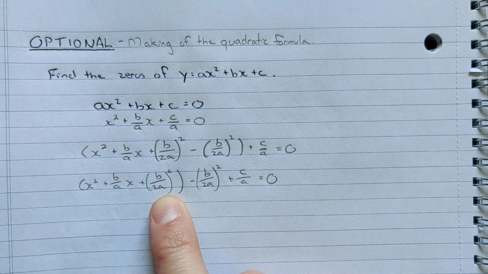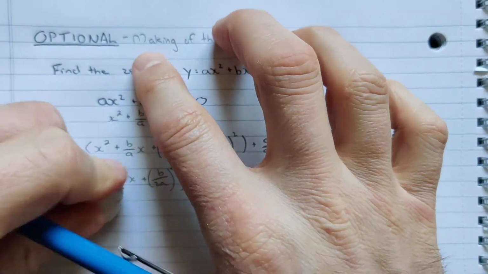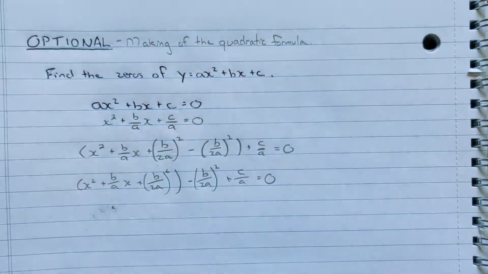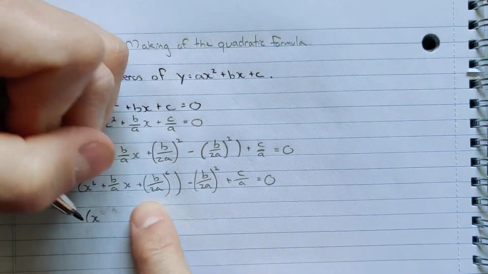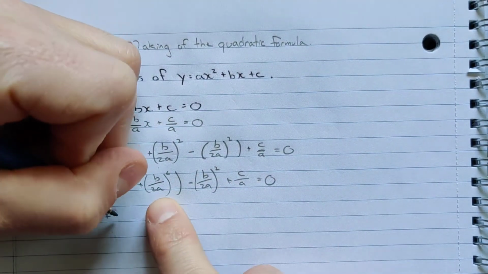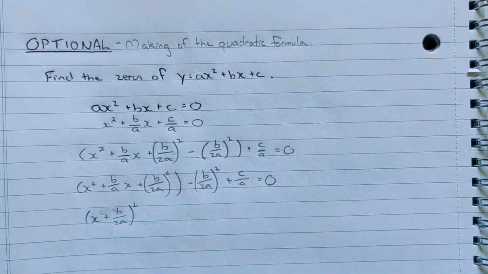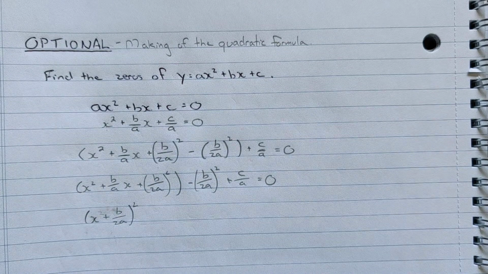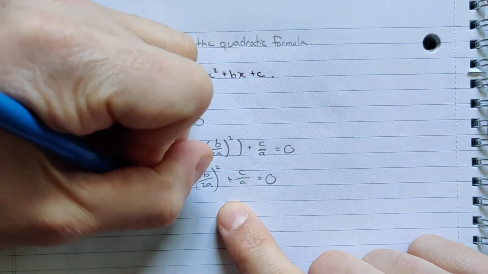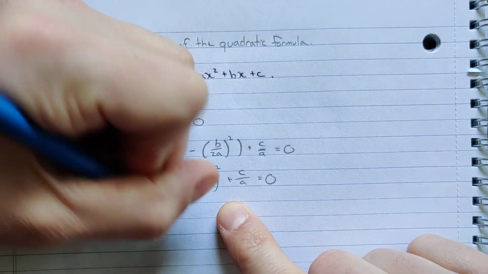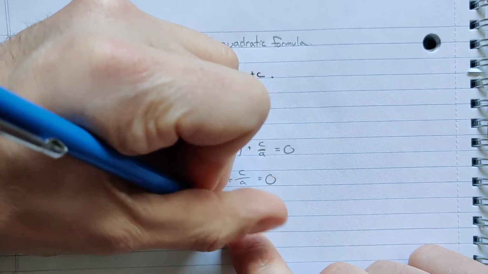It's taken care of because we know that if we factor that perfect square trinomial at the start, we're going to be left with x plus b over 2a squared. Done. That first portion is factored. This next portion, though, we do have to expand it out. Minus b squared over 4a squared plus c over a equals 0.